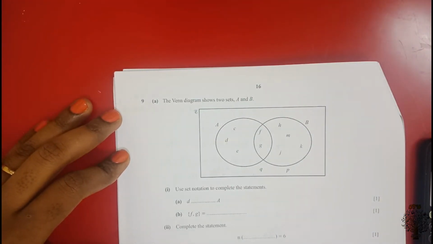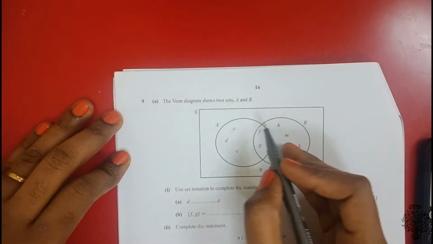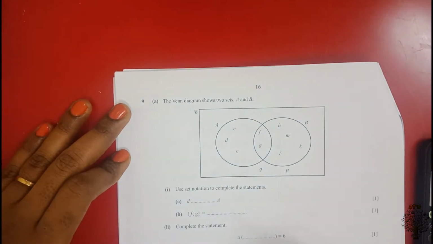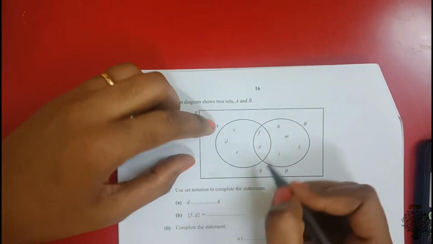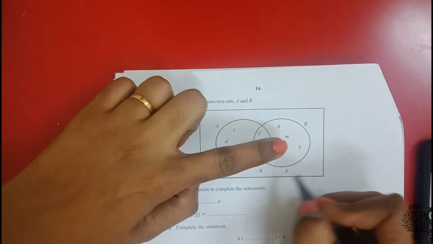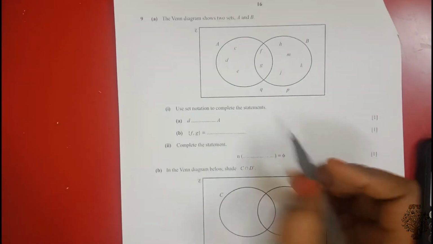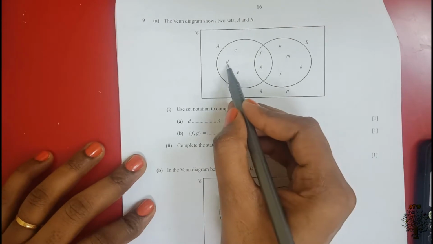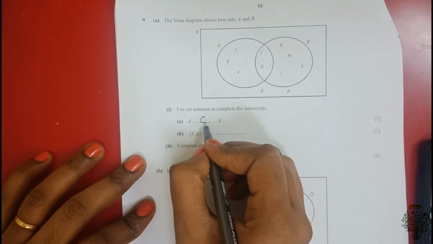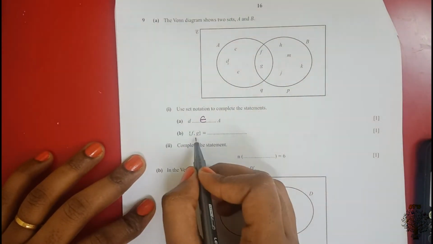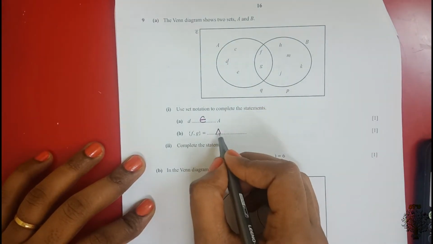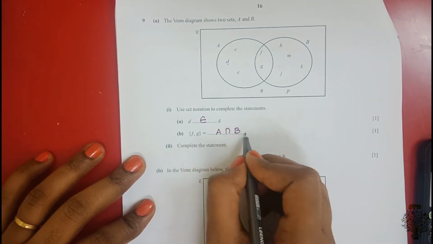Continuing with the next sum, this falls on numbers, topic numbers. The Venn diagram shows 2 sets A and B. You can see in the set A you have some letters, and in the set B you have some letters. Now use set notations to complete the statement D. The letter D belongs to A, so I'll write belongs to. F and G, it is in the intersection of A and B, so I can say A intersection B.